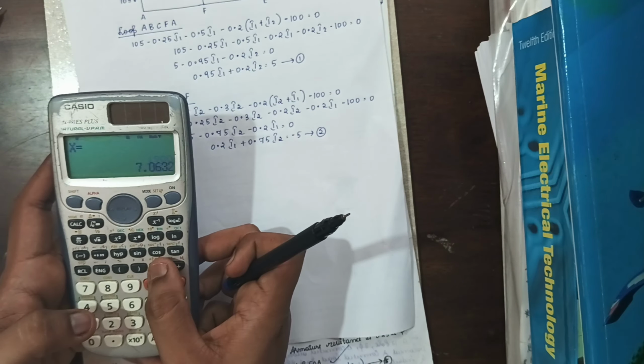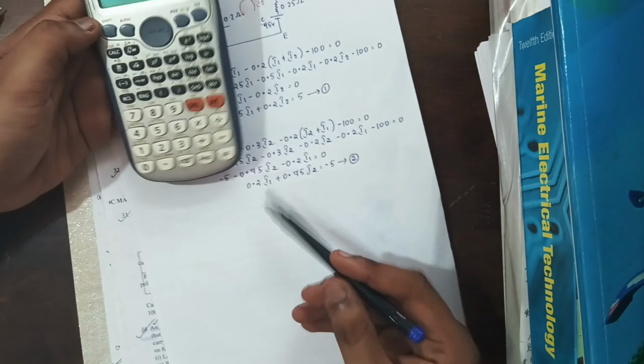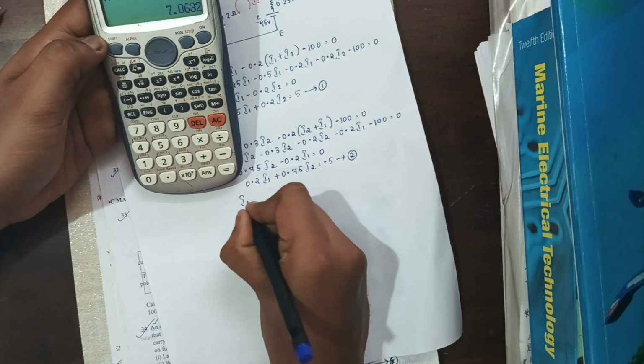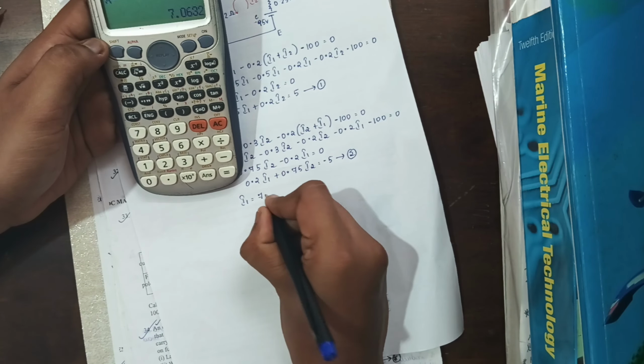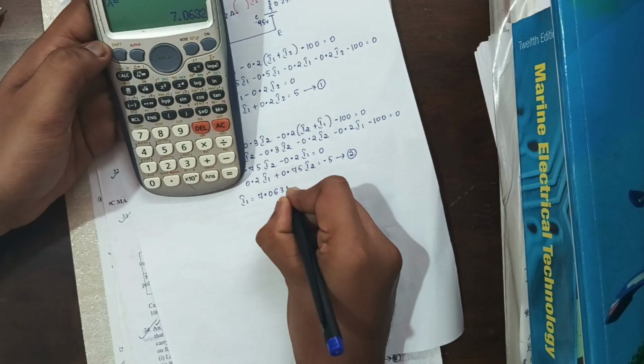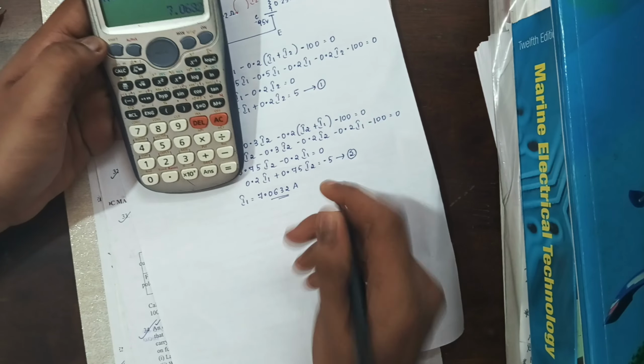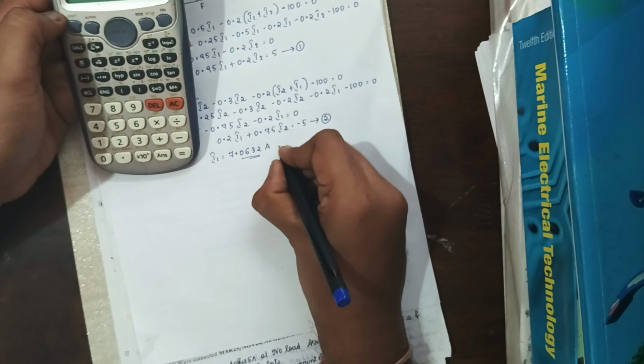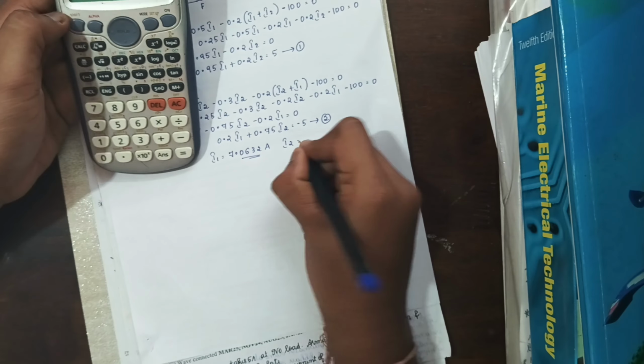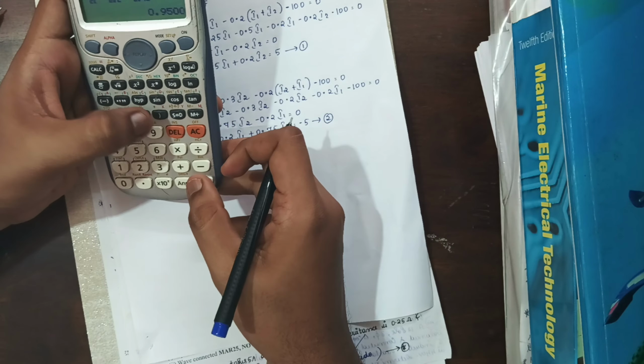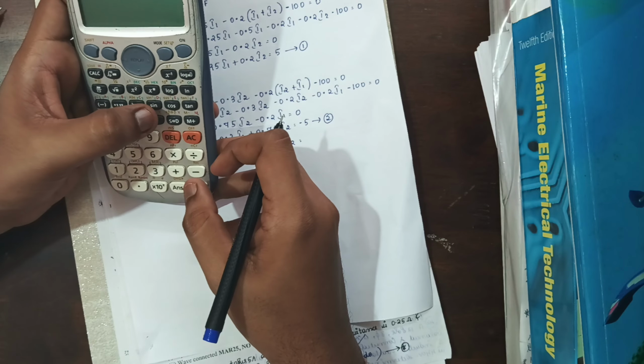Now we'll get the values. So I1 we got as I1 equal to 7.0632 ampere. This is the first answer. I2 we got as I2 is equal to, what is I2? Wait one second.